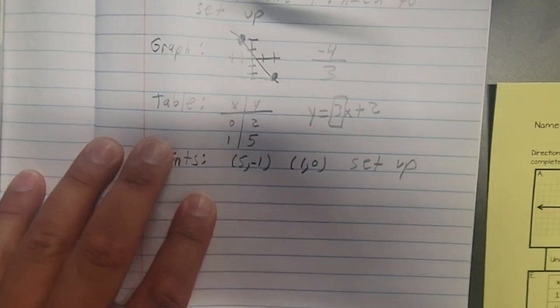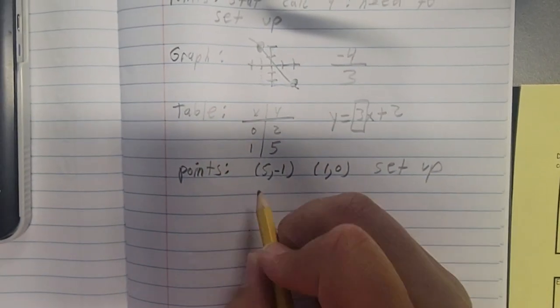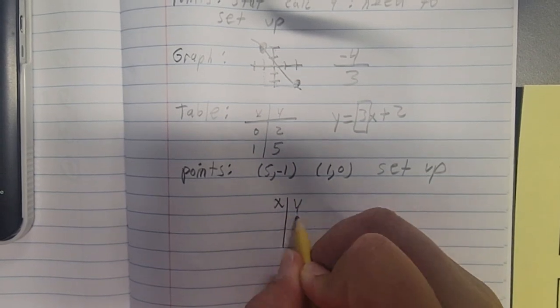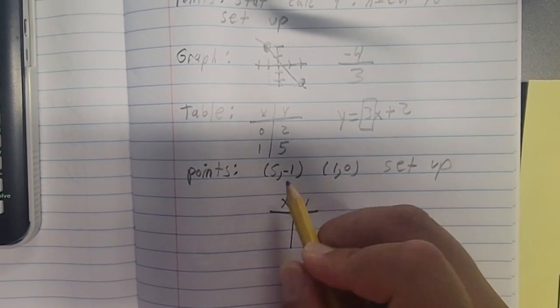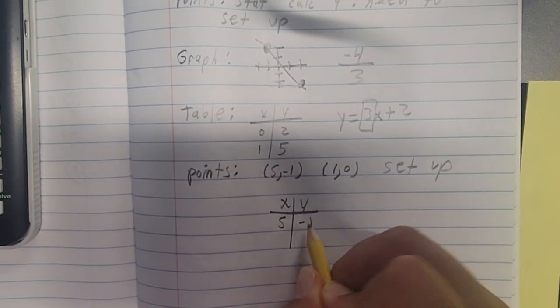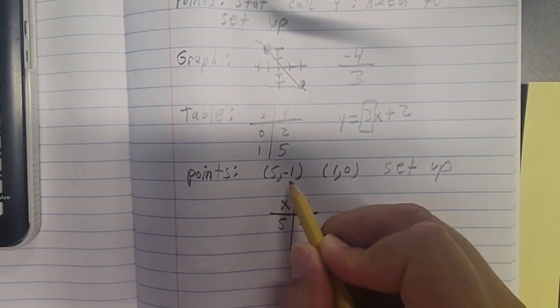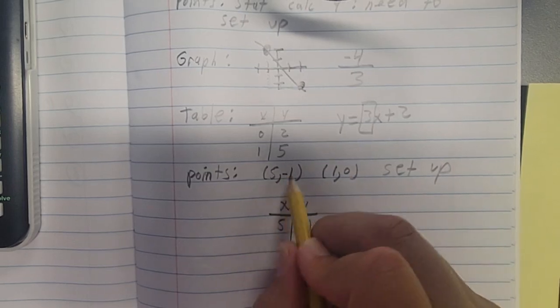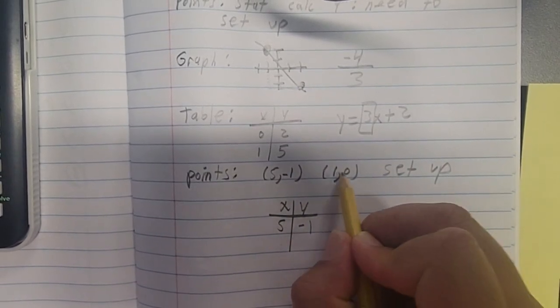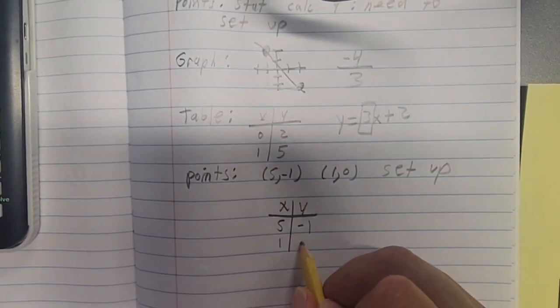I need to make this look like a table. The way I make it look like a table, everyone put your little X, Y. This point, write it down first, 5, -1 right next to it. Do not put 5, -1 down here. This is going to be wrong, and that's where everyone messes up. So this point always has to go first on top, and then this point follows, 1, 0.